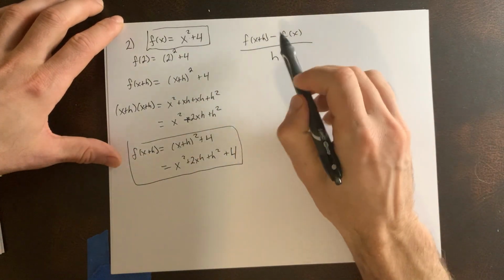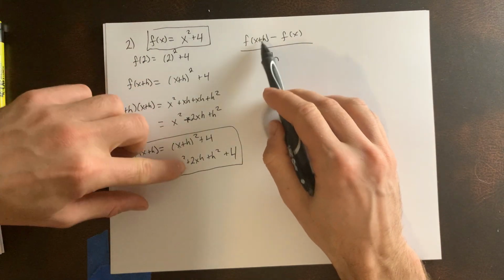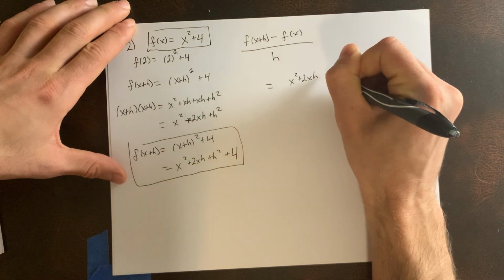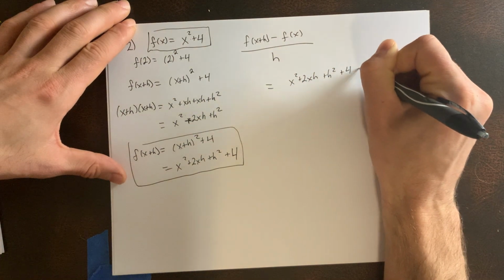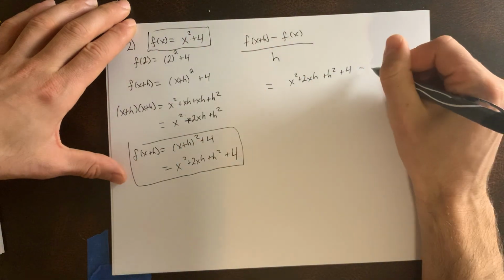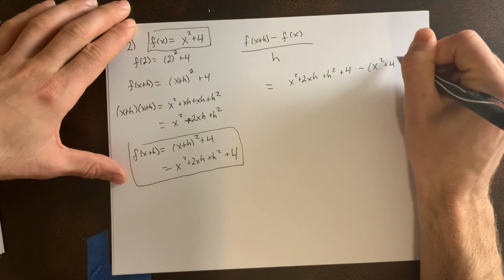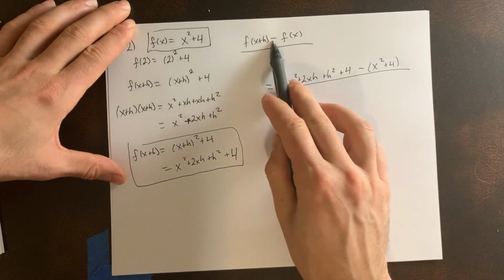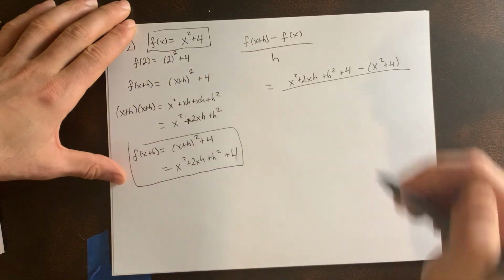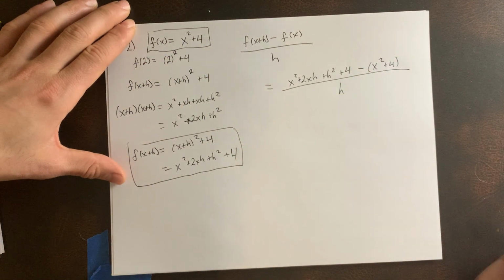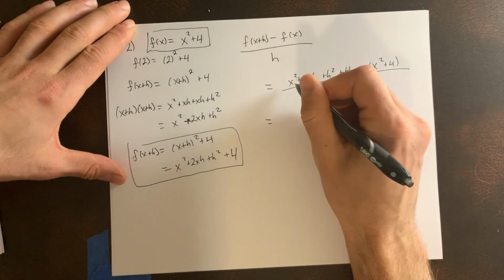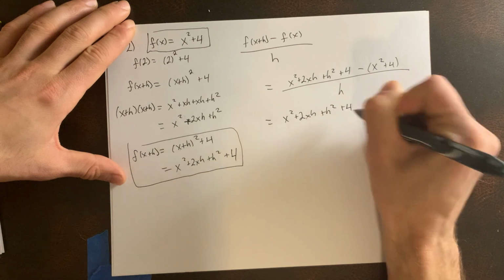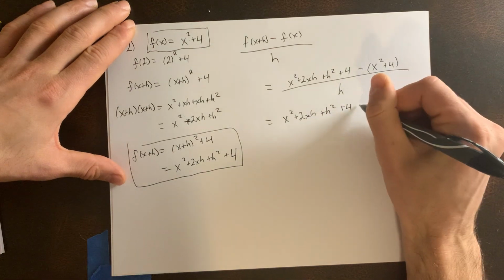Now we just have to plug these two things into the formula up here. So f of x plus h, that's this thing: x squared plus 2xh plus h squared plus 4. Minus f of x, that's this thing. And this minus has to go to the entire thing, that's why I'm putting parentheses right here. It's minus f of x, so we're going to do minus this entire thing, and then all divided by h. Now let's keep simplifying and see if things cancel. So we're going to have x squared plus 2xh plus h squared plus 4 minus x squared minus 4.